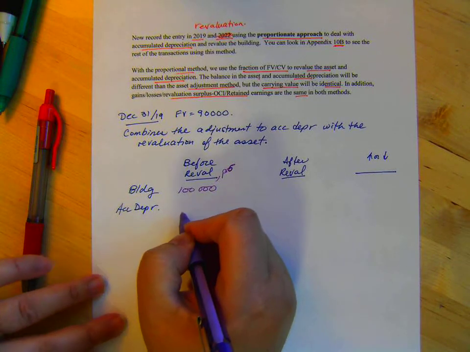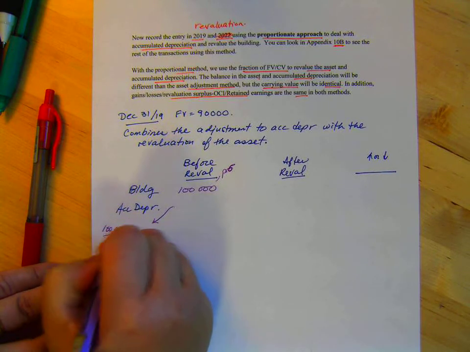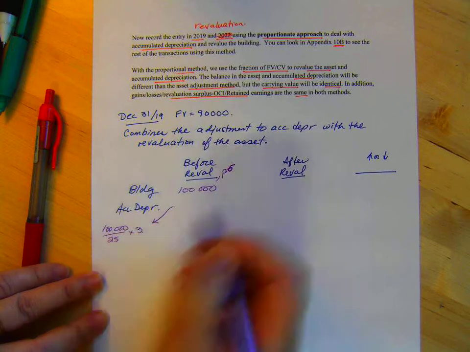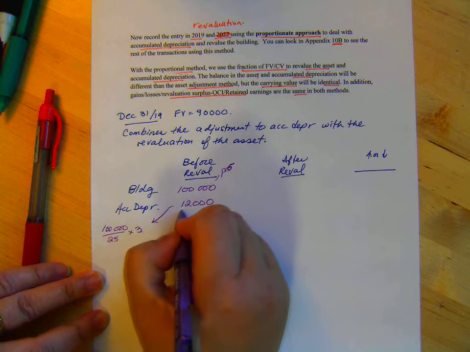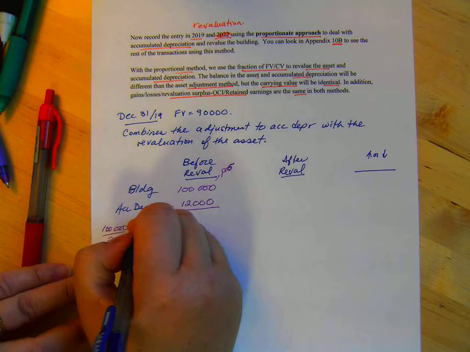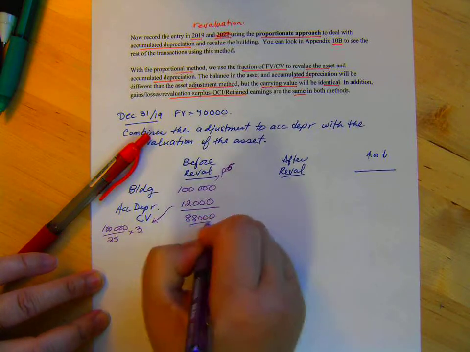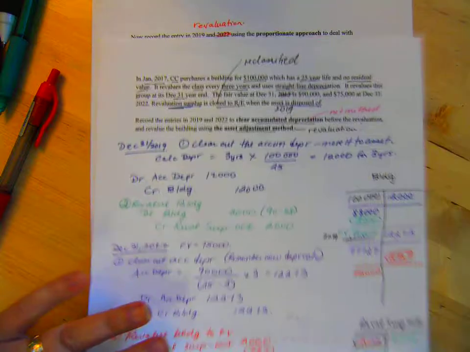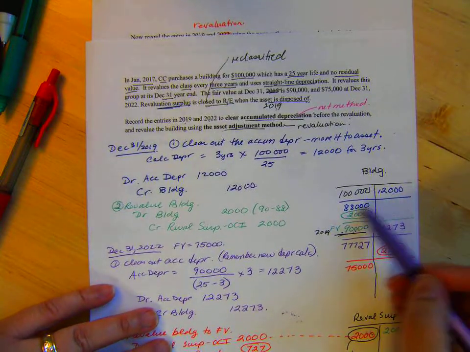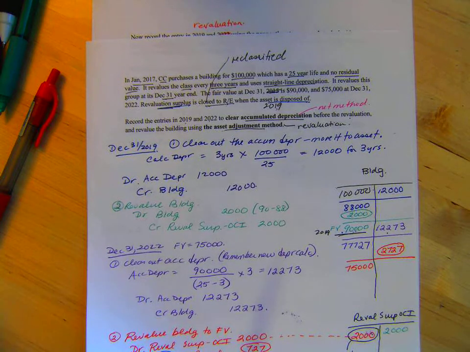And our accumulated depreciation, just reminding you here, was 100,000 divided by 25 times 3, which was 12,000. So together, our carrying value was 88,000. Okay, and if you look here, after we close the accumulated depreciation, the carrying value was 88,000 on the building because accumulated depreciation was 0.